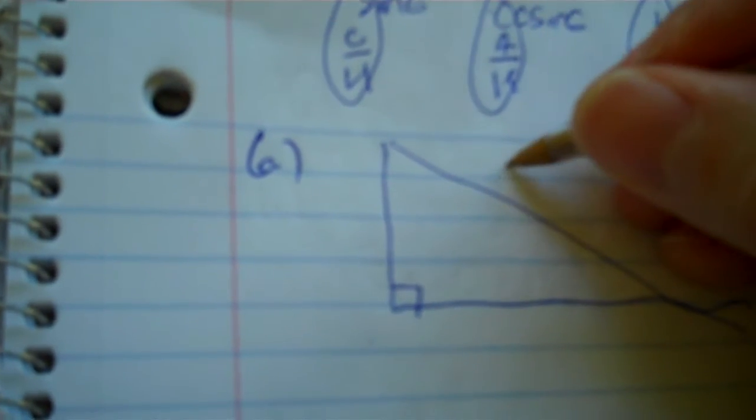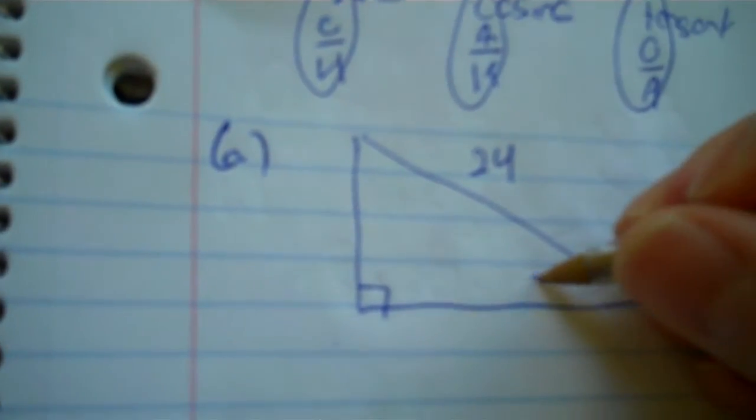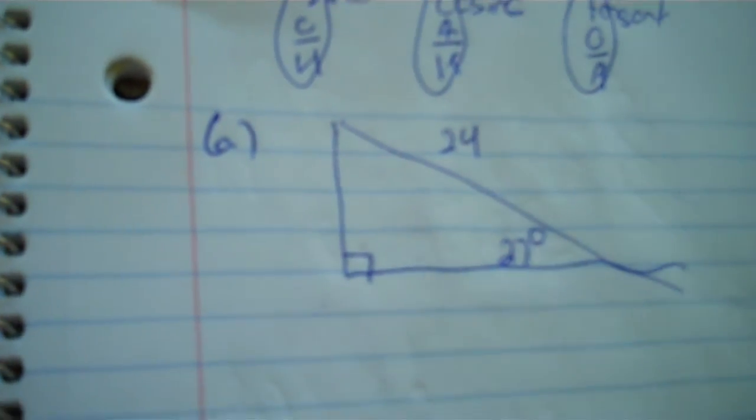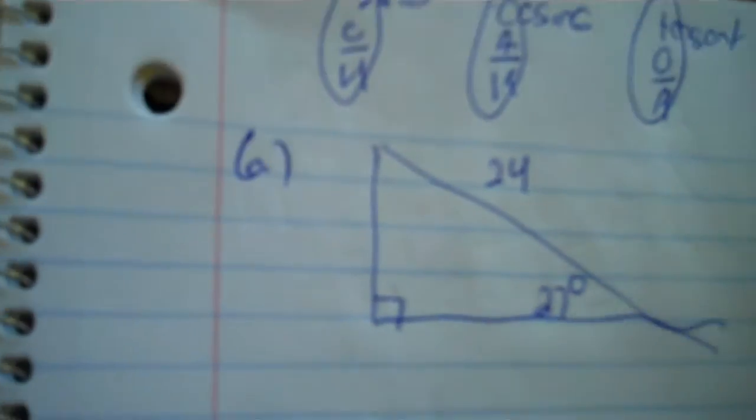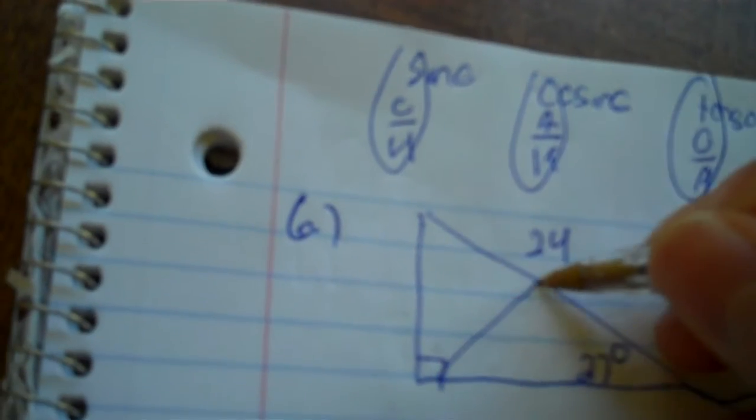Right angle there. We know the side over here is 24, and that's the only side I know, and I know we have 27 degrees right there. So we have to find the 3 sides. So I'll put O equals, A equals, H equals. It will help you. Then the angles. The angles are really easy, but the sides are what's hard because we only know one of the 3 sides. So what side is that? Well, there's H.